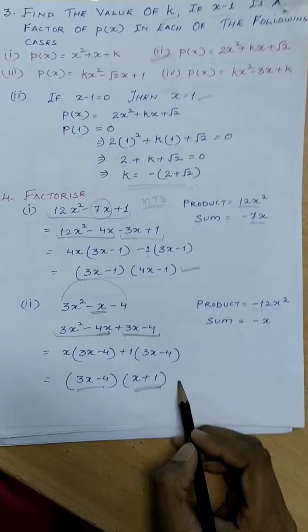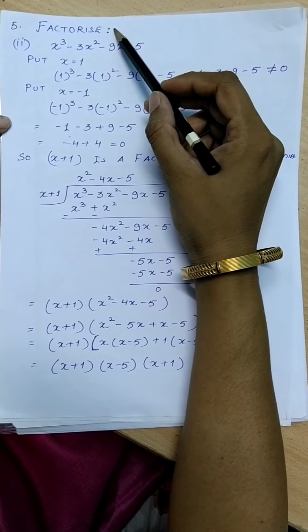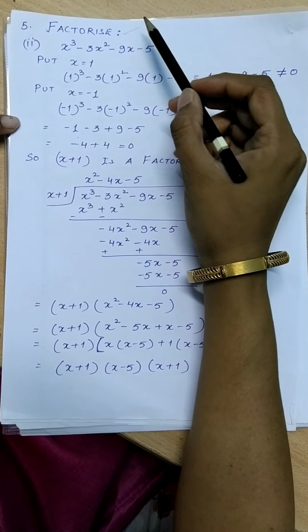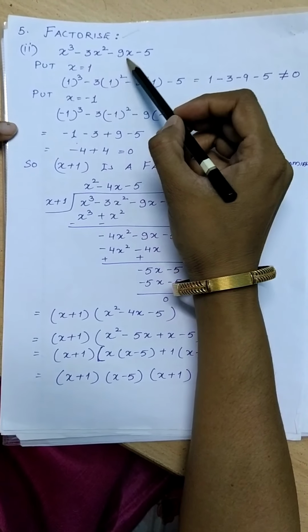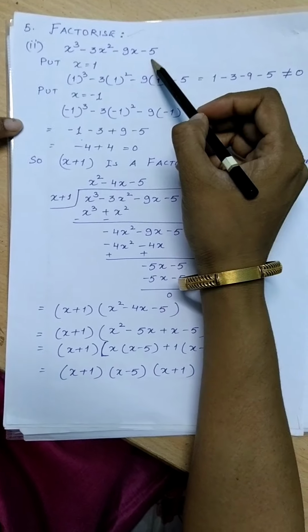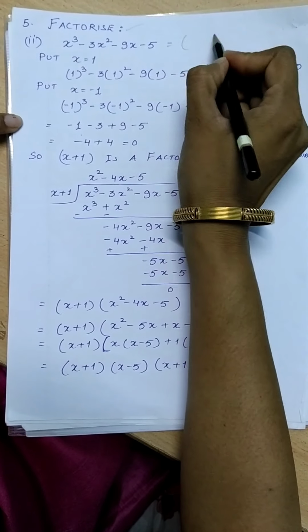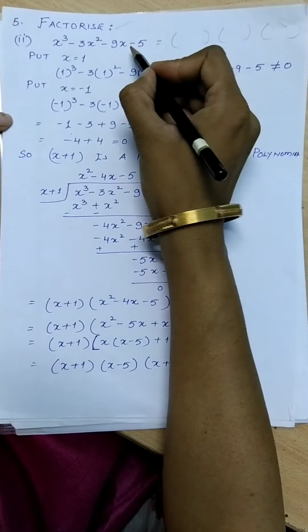I hope it's clear. Now in the fifth question, again we have to factorize. But now this is a cubic polynomial: x cube minus 3x square minus 9x minus 5. So when you factorize it, you will get 3 brackets here because it's a cubic polynomial.